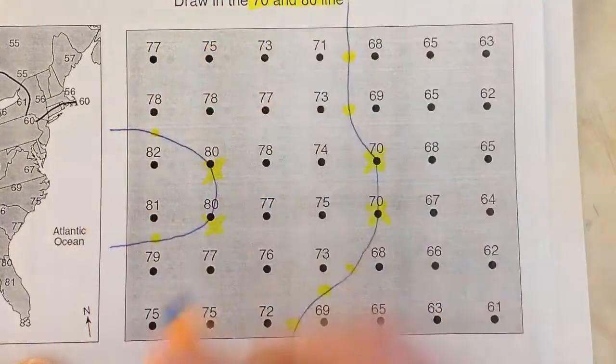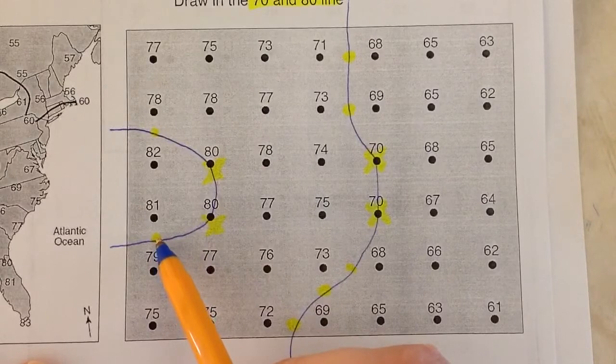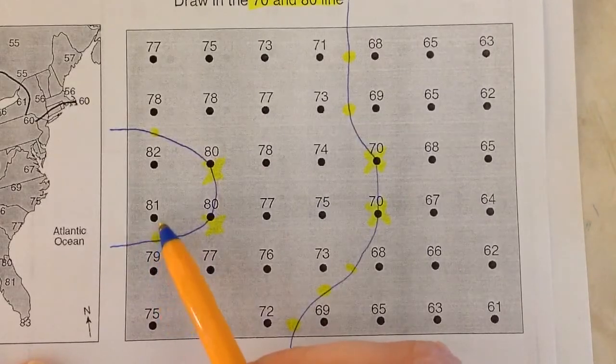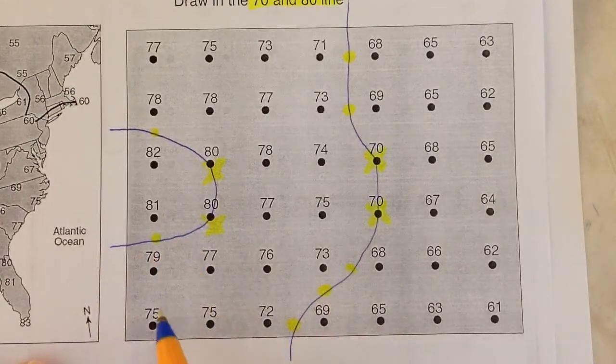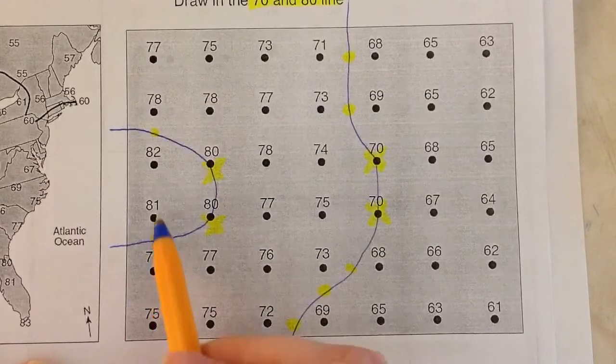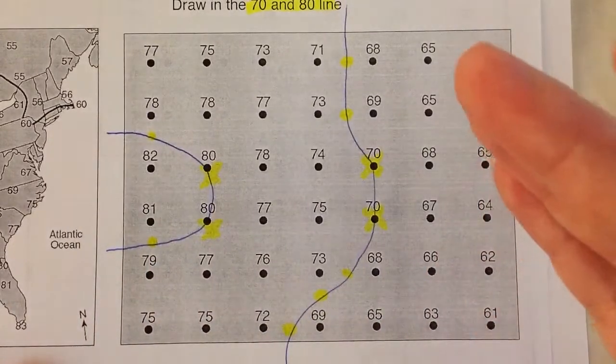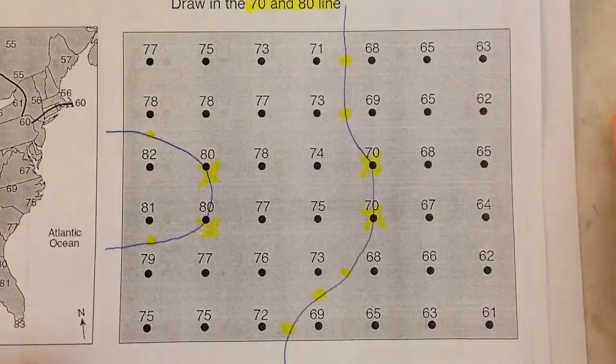A really important thing is that you make sure your line goes through values that your number falls between. For instance, an 80 is going to fall between 79 and 81. An 80 would not fall between 75 and 75. It has to fall within a number line, and it has to be able to pass between values. So that's your classic, standard field map.